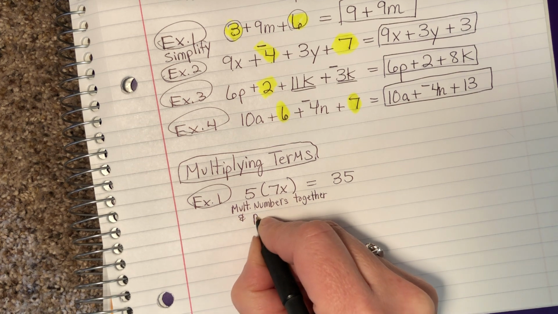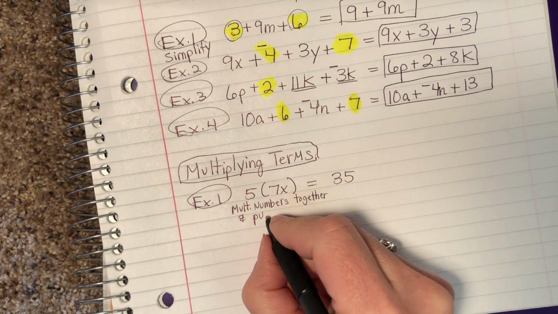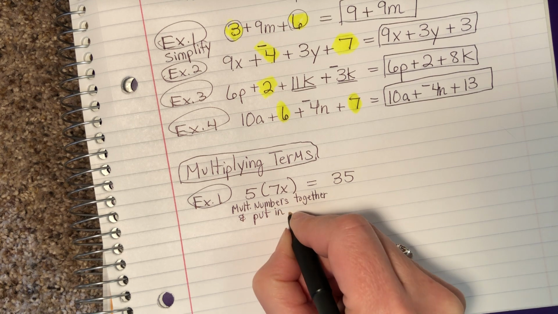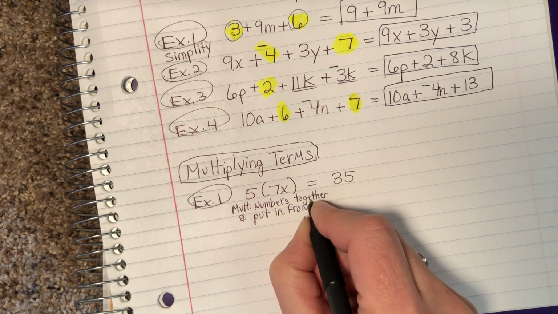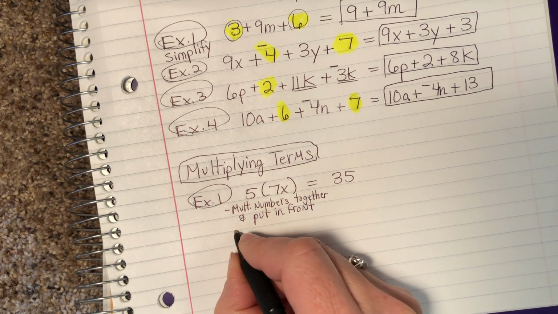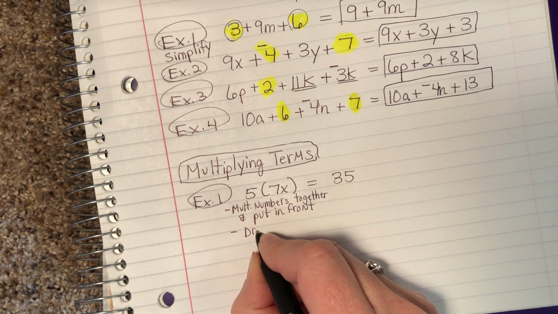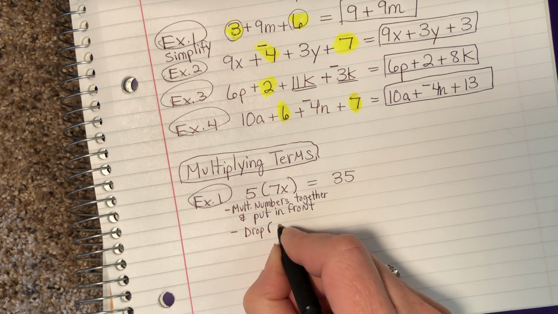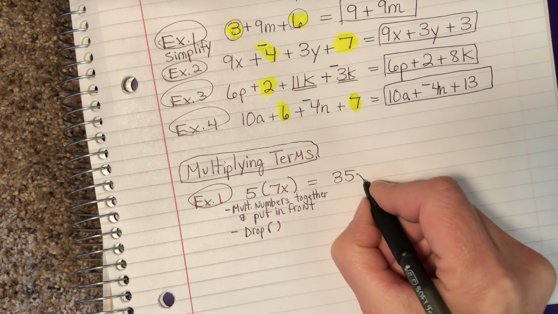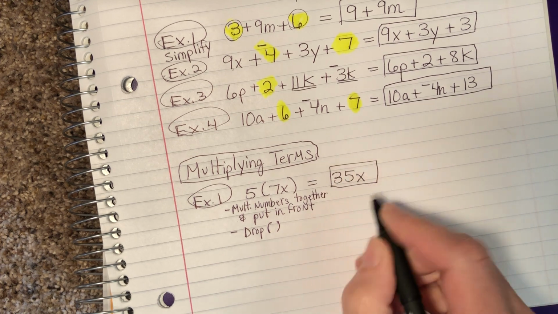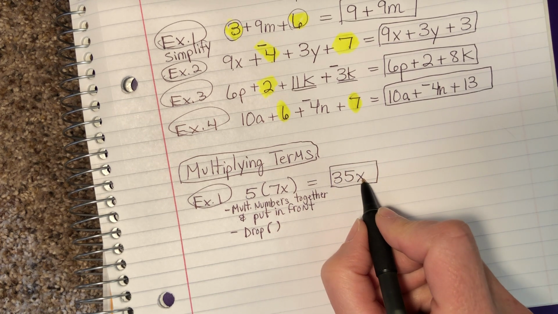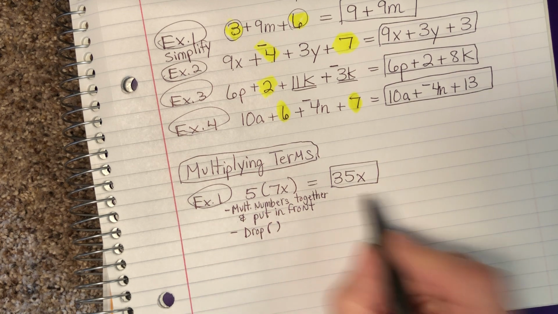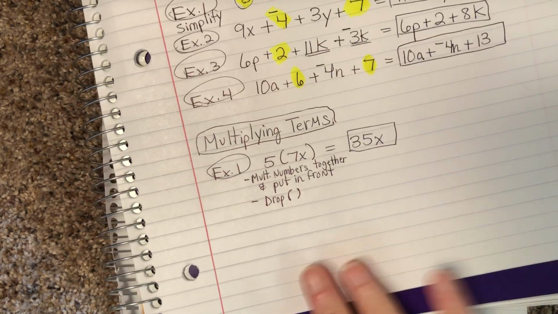And you put the final number in the front. Drop parenthesis. So the final answer is 35x. Number in the front, then the variable parts, no more parentheses, and that's your final answer.